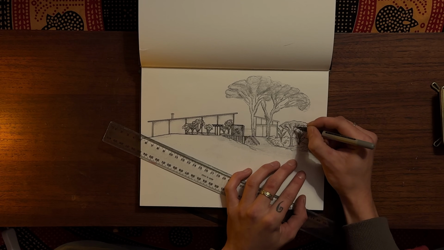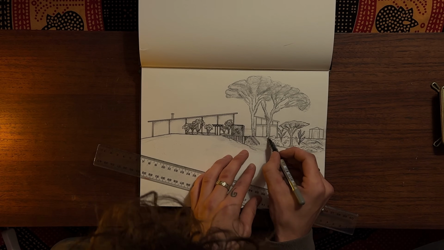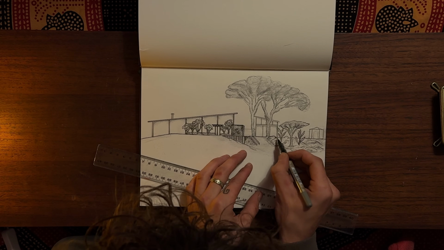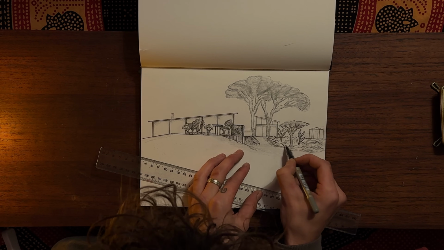Whatever sort of tree that is. Right, now. Lots of little squiggles here.